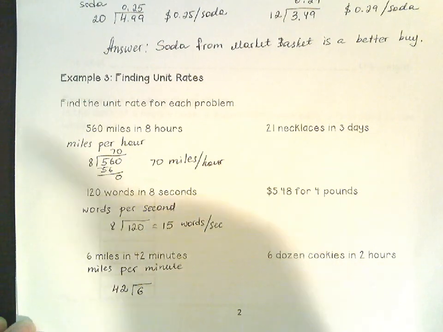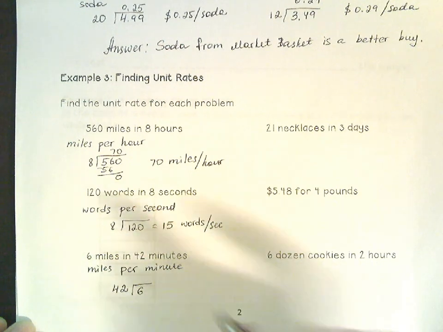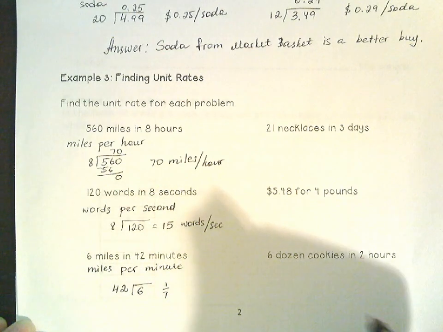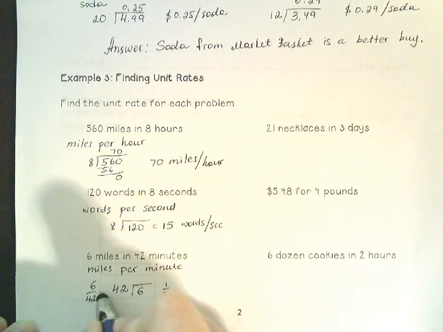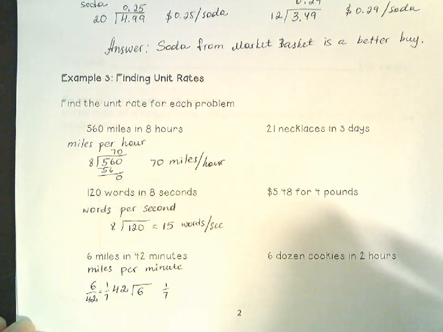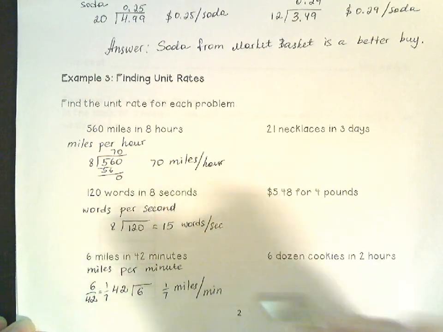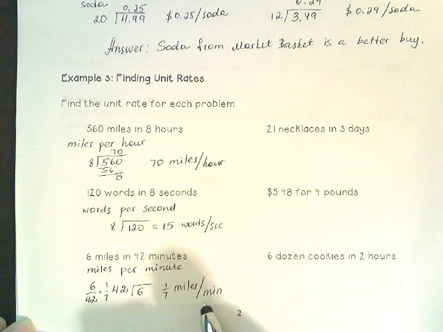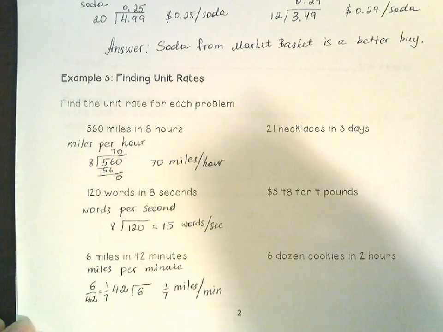But 7 will mean 7 minutes for each mile. If I'm looking for miles per minute, I will get 1/7 if I'm going to write it as a fraction, right? 6 divided by 42, I will get 1/7. 1/7 will mean miles per minute. That means that in each minute we can walk or drive or whatever it is 1/7 of a mile. That's a big difference. So you can have two unit rates. You can have minutes per mile or you can have miles per minute, whatever works for you.